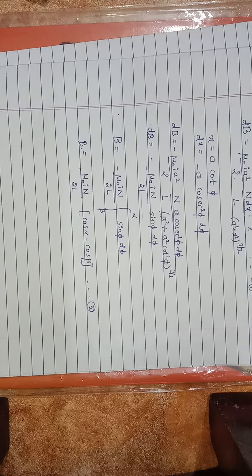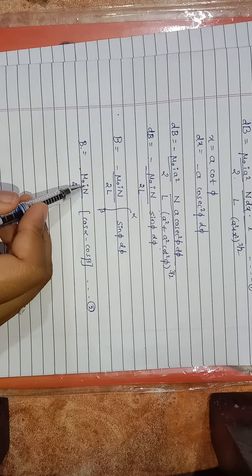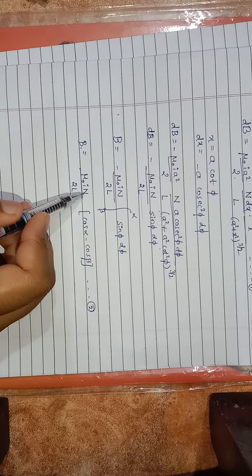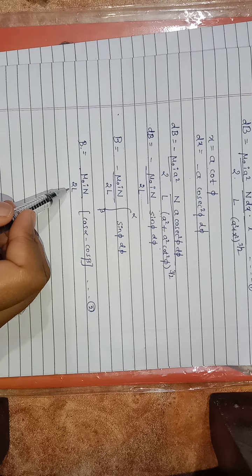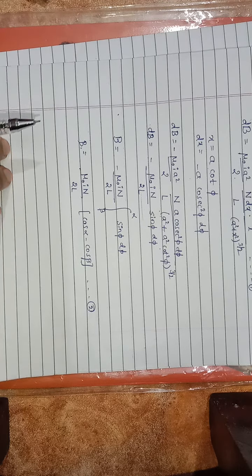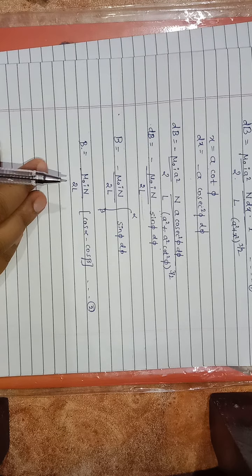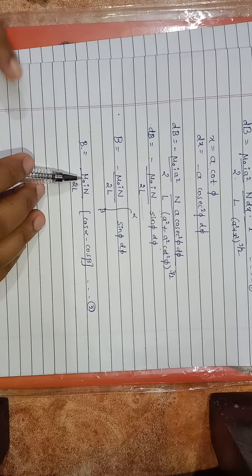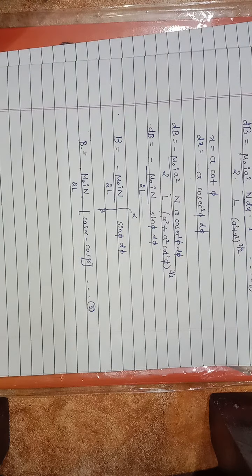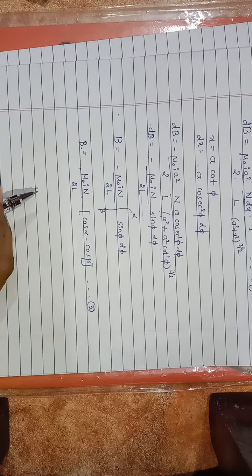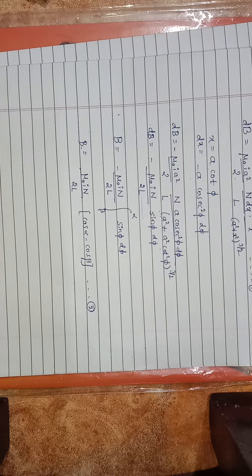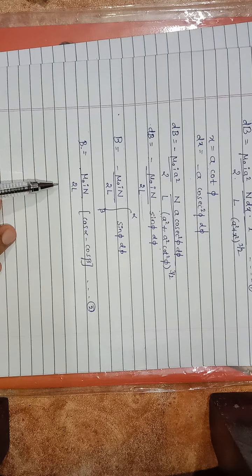Mu is nothing but one constant. I is the current, n is the number of turns, l is the length of the solenoid. Understood? Also you can replace this mu, because mu is equal to mu naught into mu r, relative permeability into absolute permeability, no problem. Otherwise you can write it as it is.